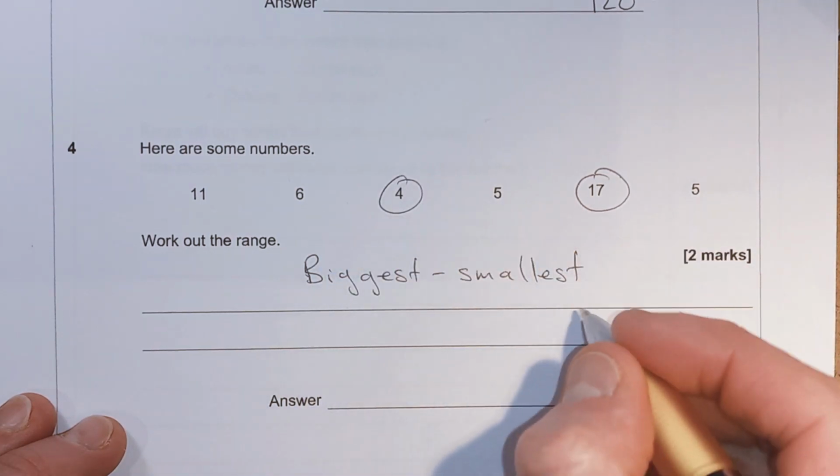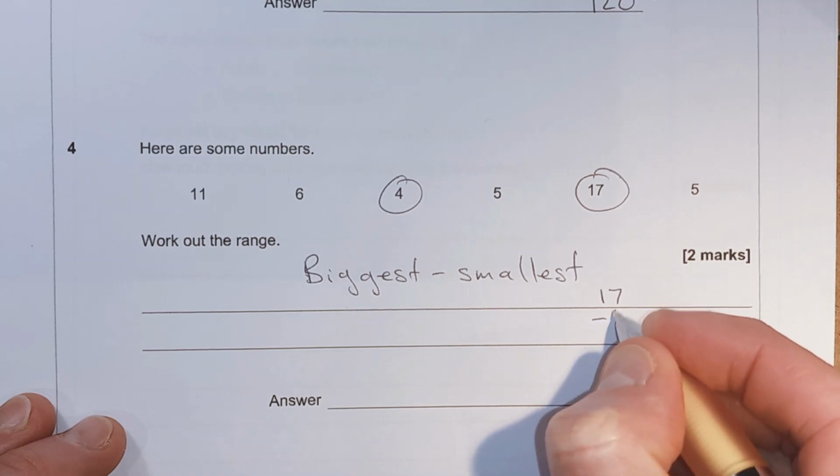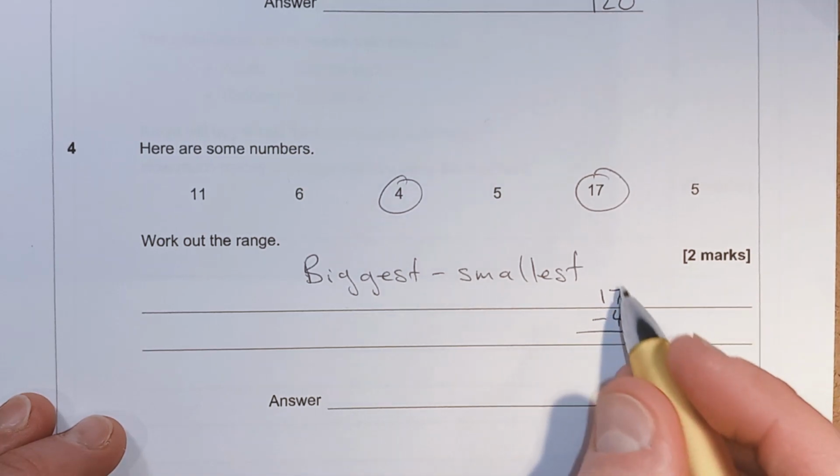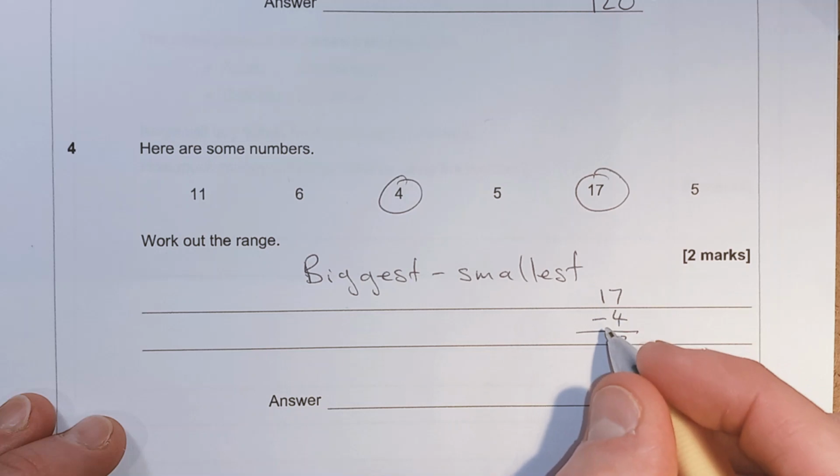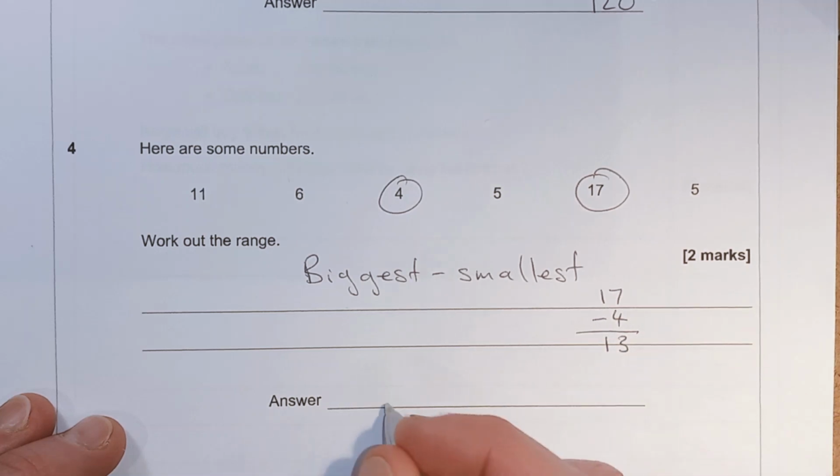So we basically want 17 minus 4. 7 minus 4 is 3. 1 minus nothing is 1. So we've got a range of 13.